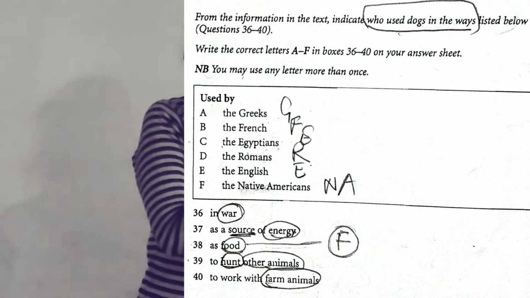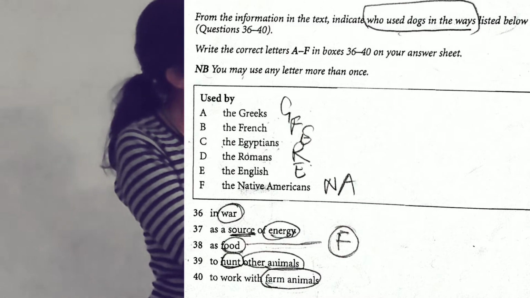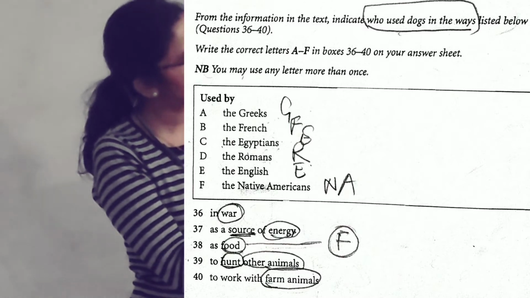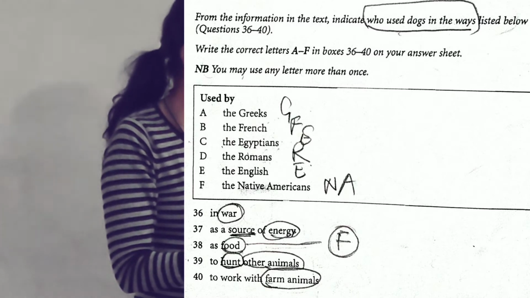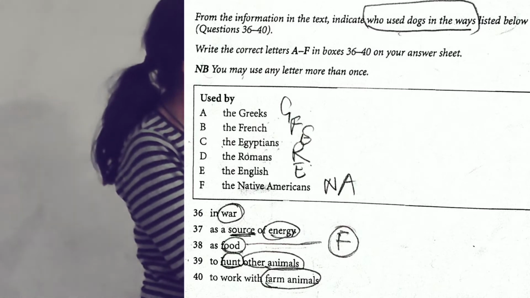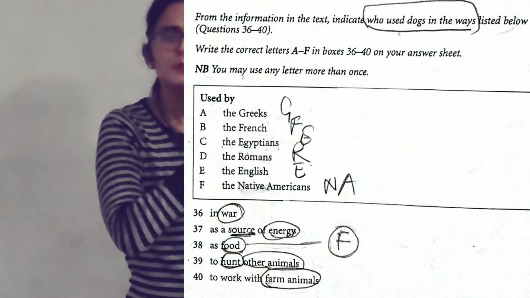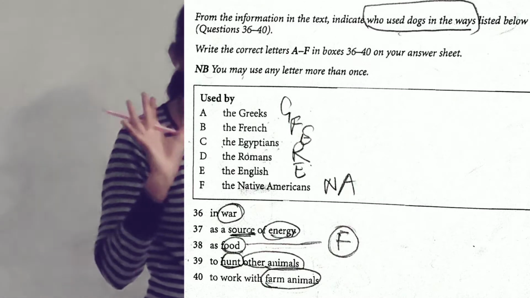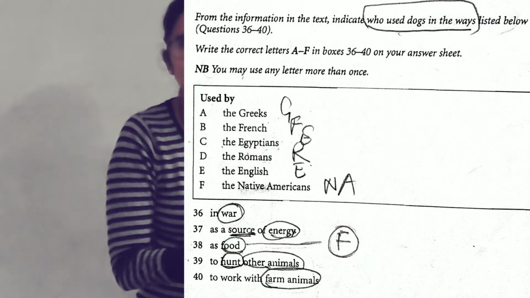Because many times students get confused. It's written 'used by Americans as food.' Got it? Because in the information it has been written who used dogs in what way. Means dogs were used by Americans as food. It's the correct answer. So Egyptians were not using dogs as food.